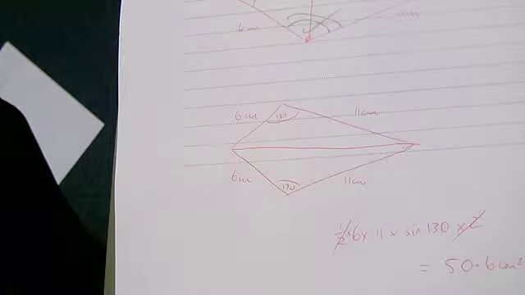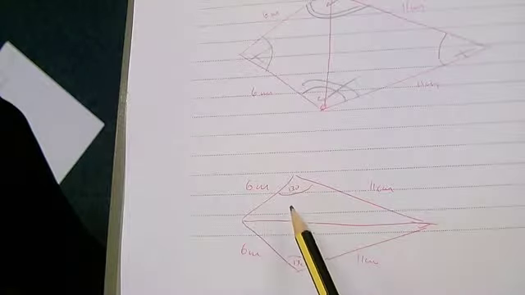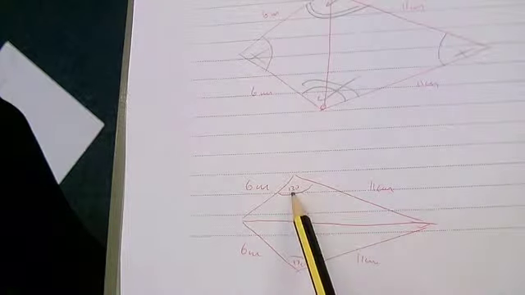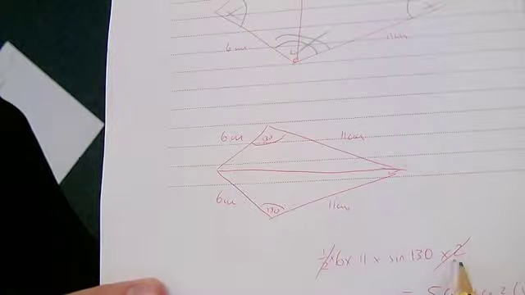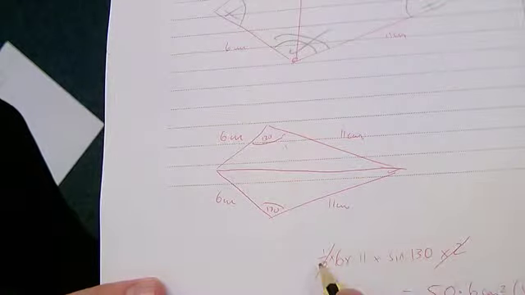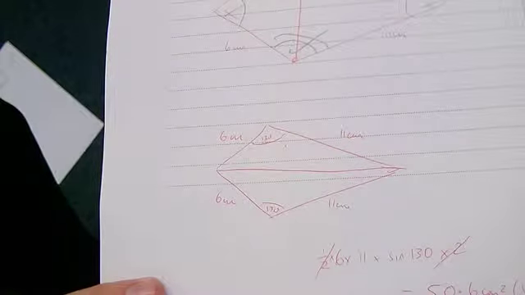And it asks you to calculate the area of the kite. So if you look at it, because that's 6 and that's 11, that's 130, it's just going to be half AB sine C times by 2 because two triangles. So then again, the half and the times by 2 cancel out, and it was that. Okay? So yeah, I'll have a go at doing that loci one.